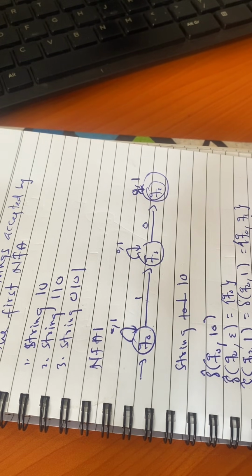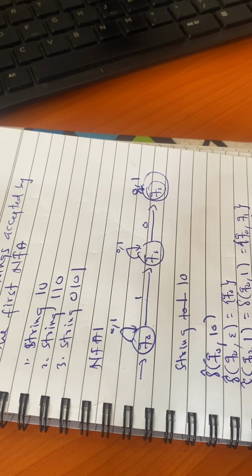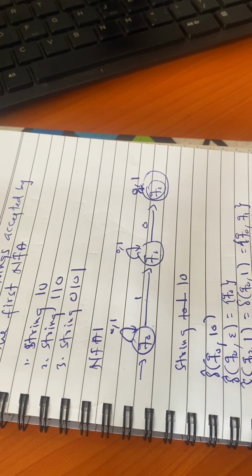So we can have q1 q2. So this means that the extended transition function from q0 to 10 will be q0 union q1 q2. So we'll end up in q0 q1 q2. And so like I said, because q2 is an acceptance state and it is part of the set of places where this string can end, this string 10 is accepted.